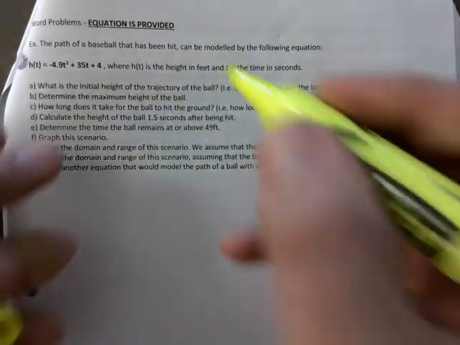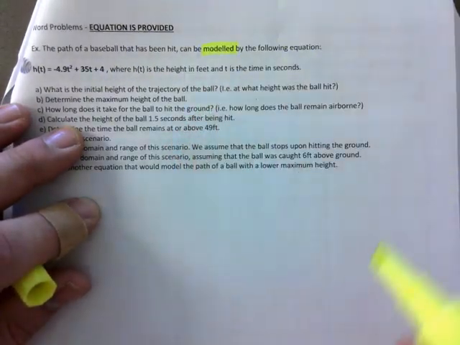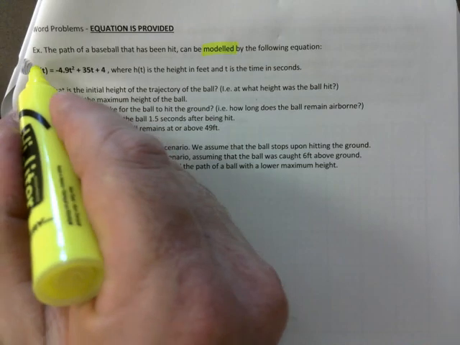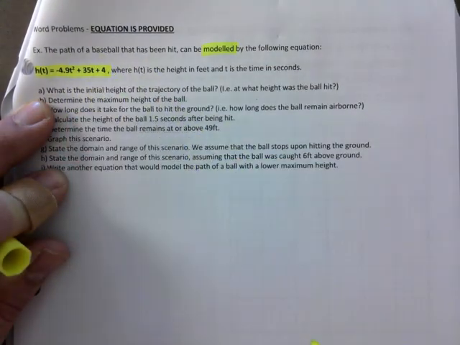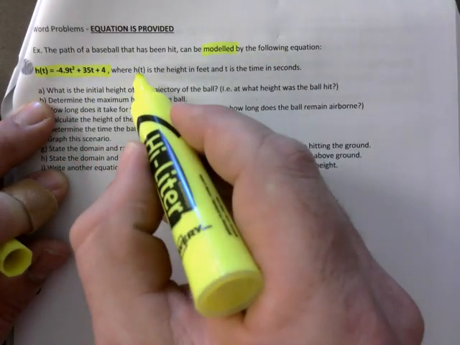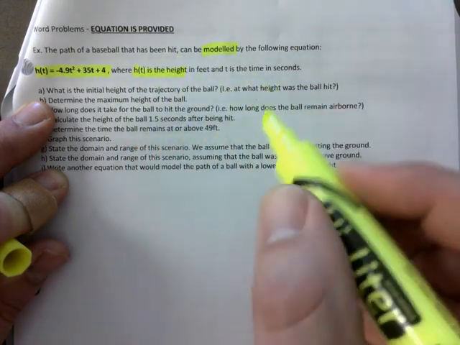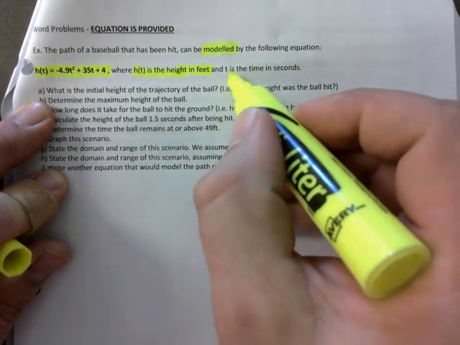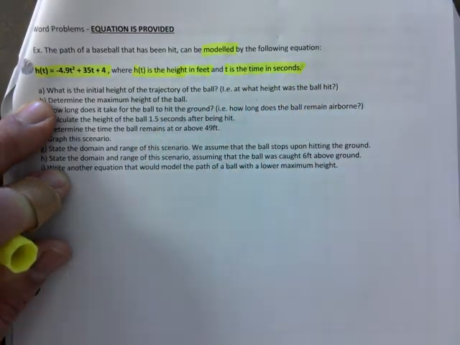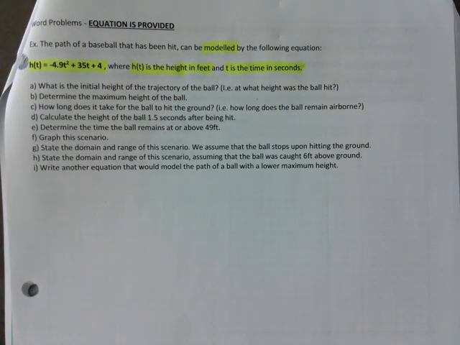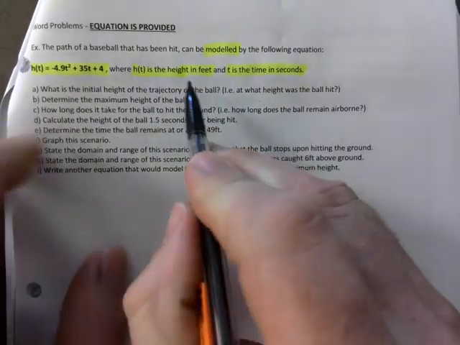So the path of a baseball that has been hit can be modeled by the following equation, where h is the height in feet and t is the time in seconds. Okay. So before we start, you were actually given a very important piece of information.